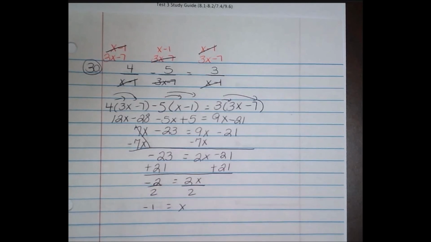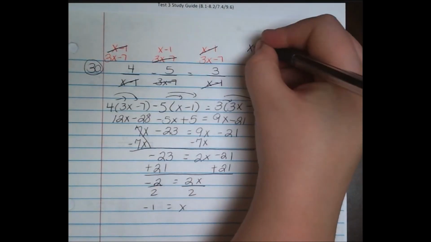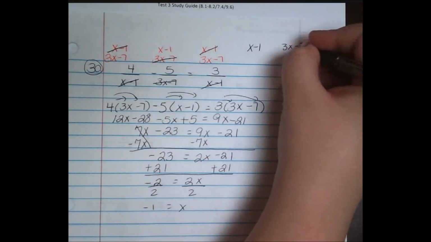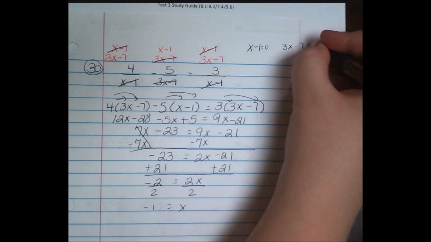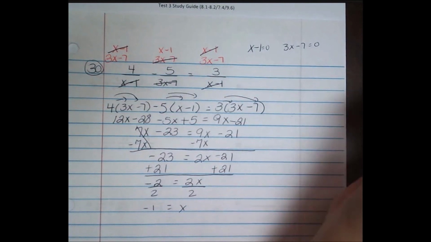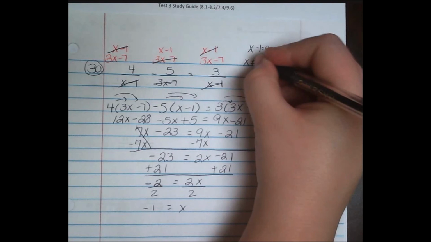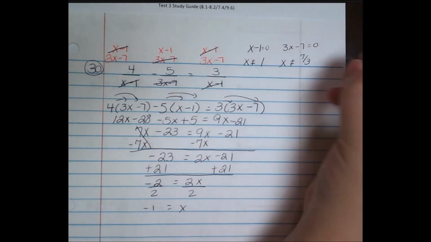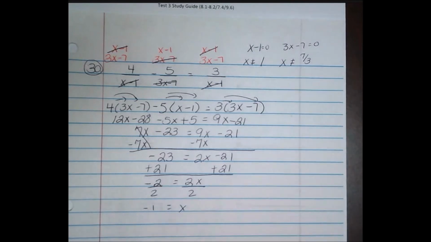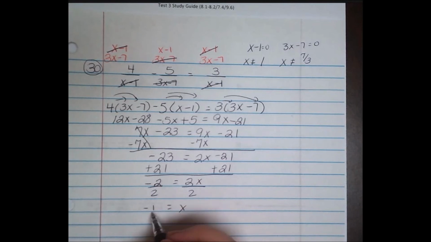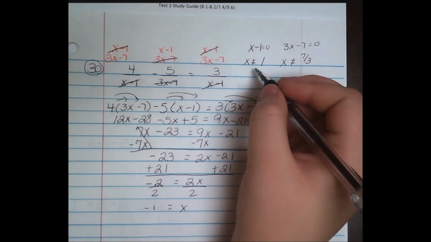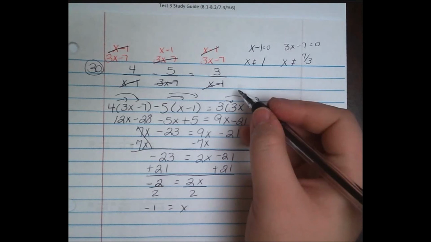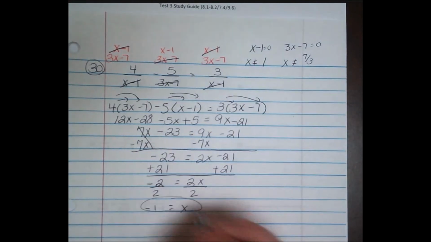So let's look at those excluded values. We had an x minus 1 and a 3x minus 7. When you set those both equal to 0 and you solve, you would get x cannot equal 1 and x cannot equal positive 7 over 3. That's if you moved all of this over and solved for x. So since we got a negative 1, but our excluded value is a positive 1, those are two completely different numbers. So that means that our answer of negative 1 for number 30 is a good one.